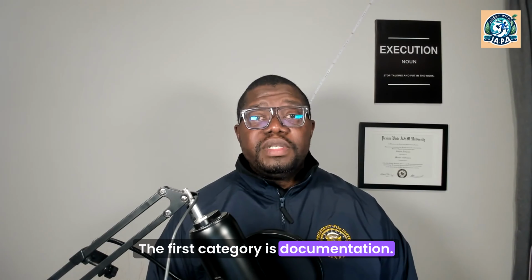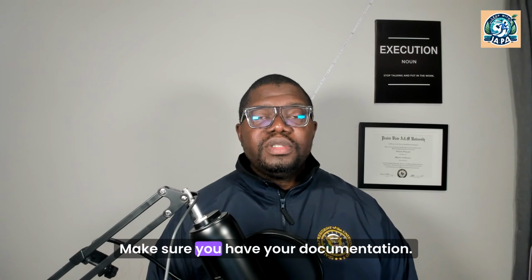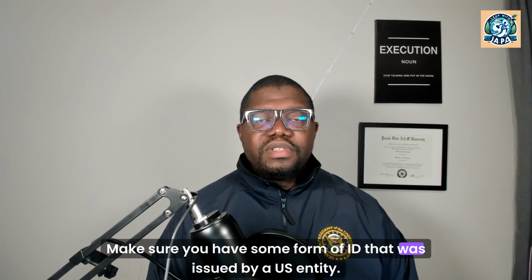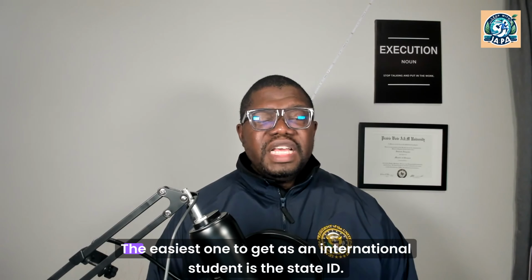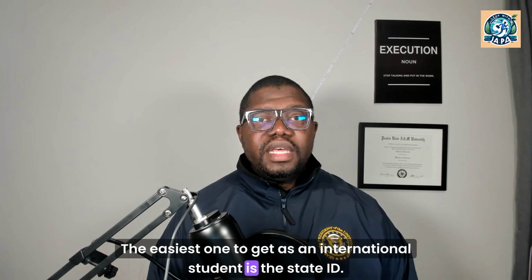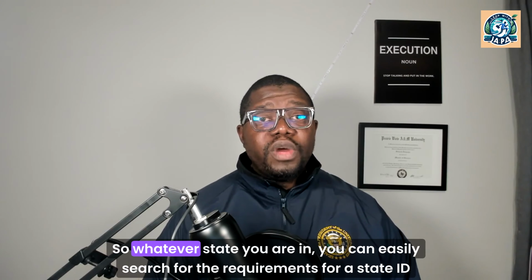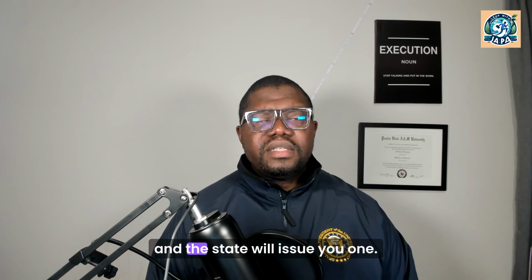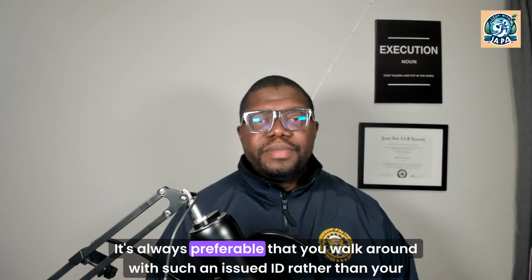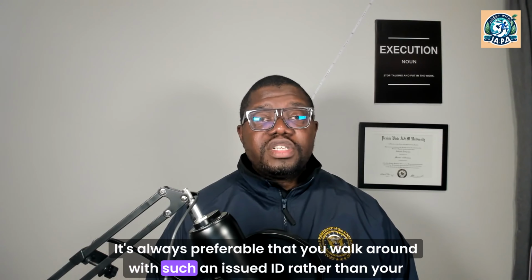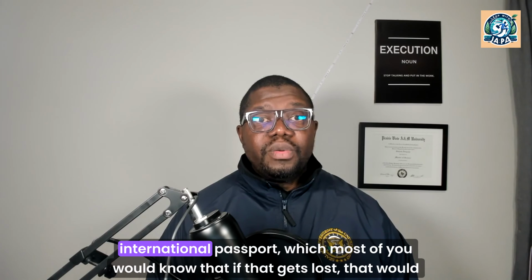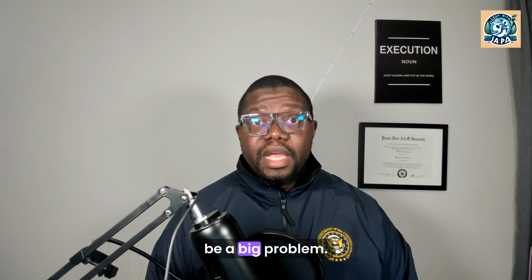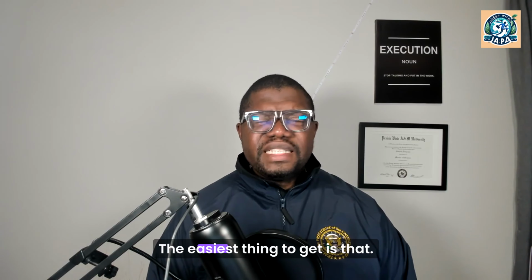First category is documentation. Make sure you have some form of ID that was issued by a US entity. The easiest one to get as an international student is the state ID. Whatever state you are in, you can easily search for the requirements for a state ID and the state will issue you one. It's always preferable that you walk around with such an issued ID rather than your international passport, which, if it gets lost, would be a big problem. So that's the first thing, and the easiest to get.